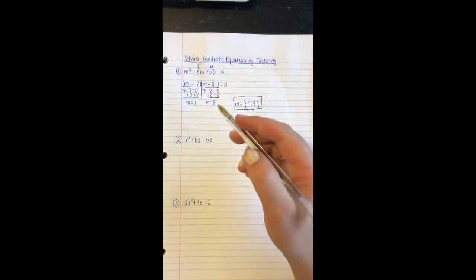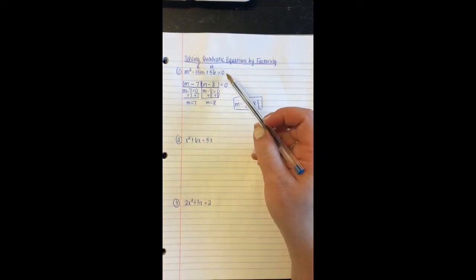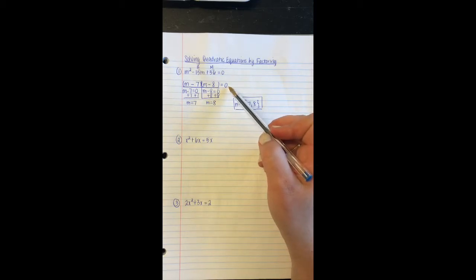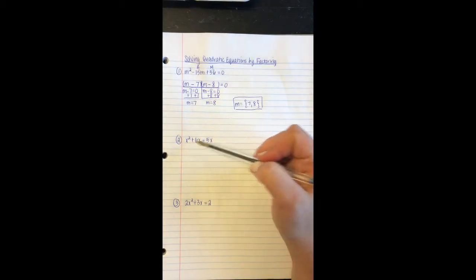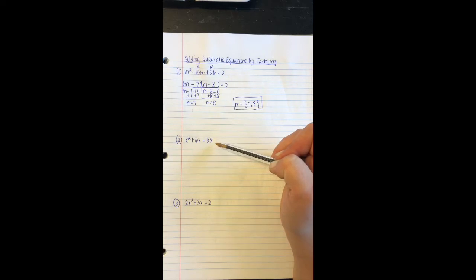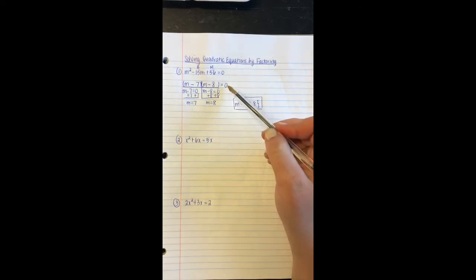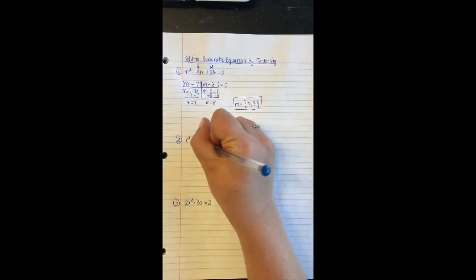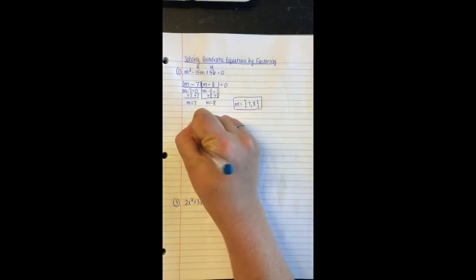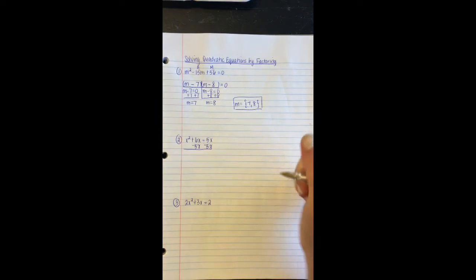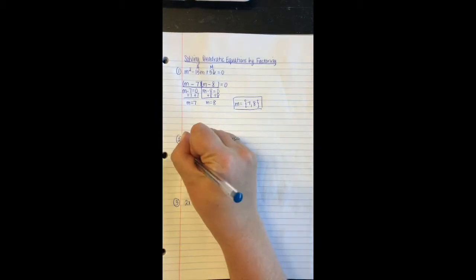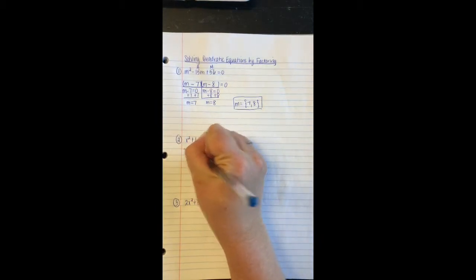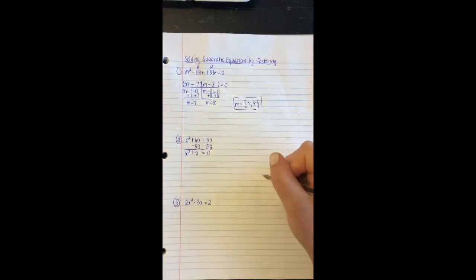Okay, so you'll notice with the first example, the quadratic equation was already equal to 0, so we could use that zero product property. If you notice you have a quadratic and it's not equal to 0, that's what you have to do first. You have to get it equal to 0 or you won't be able to use that zero product property. So I'm going to start by bringing everything over to one side. Generally, I want to bring it to the side with the x squared because I want to keep x squared positive. So this becomes x squared plus x equals 0.